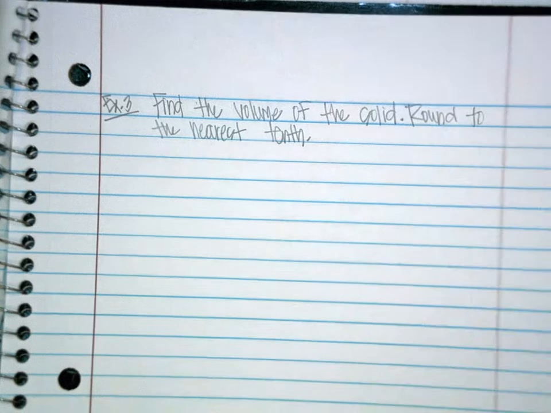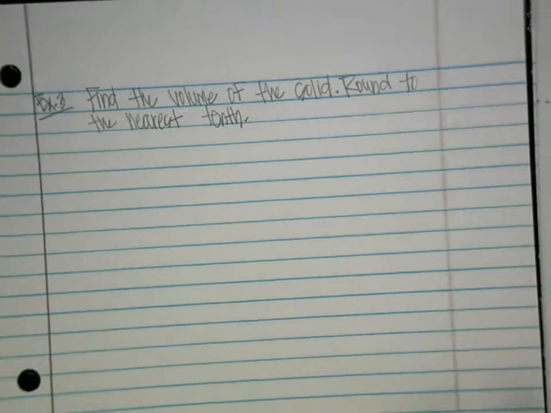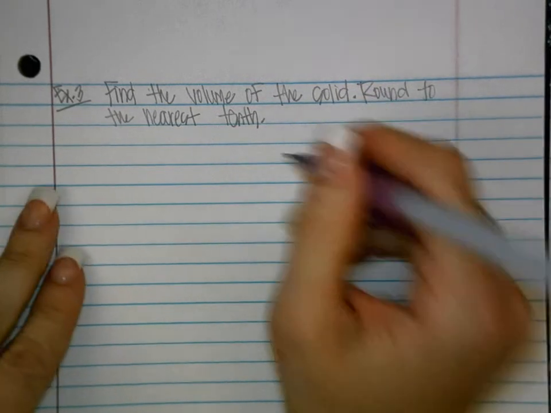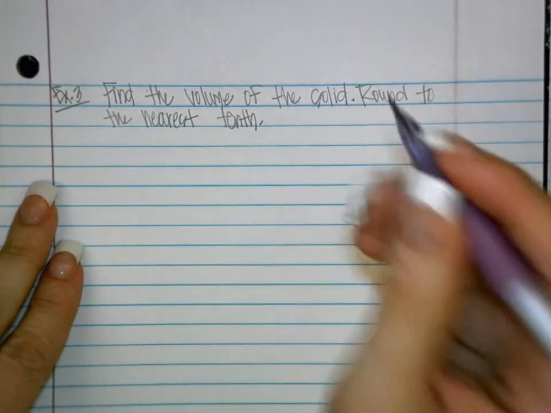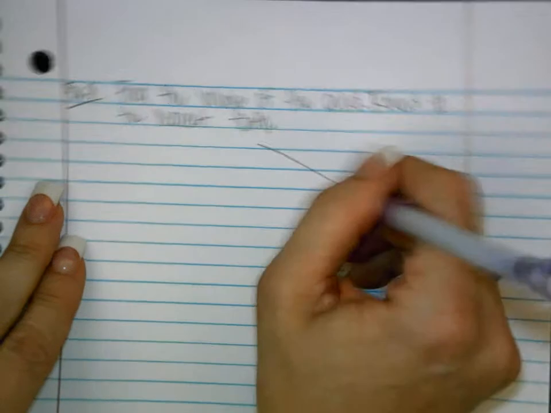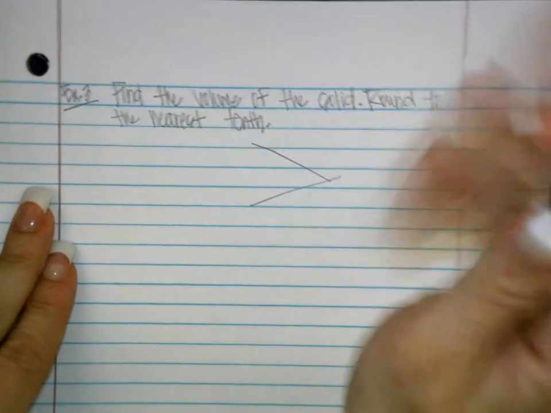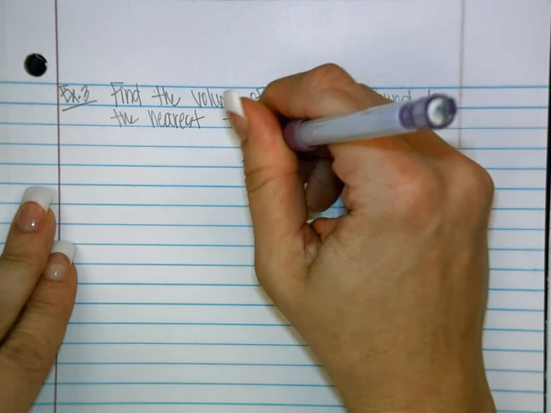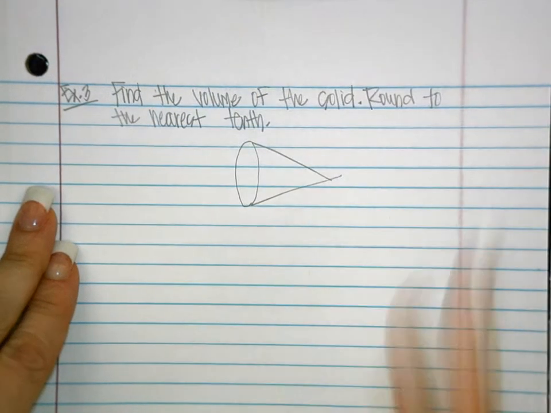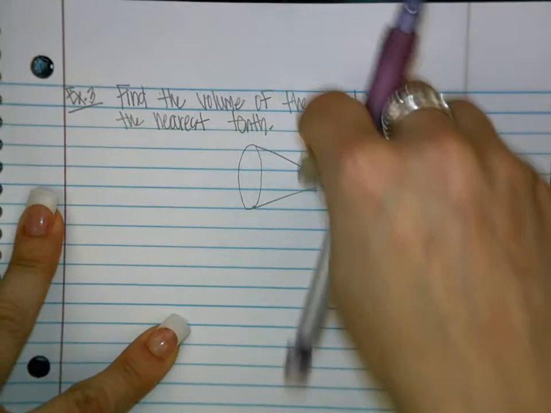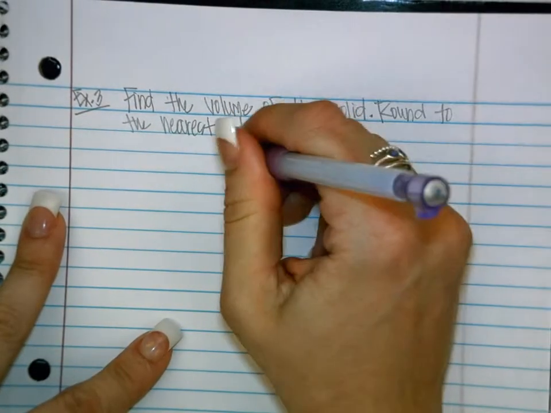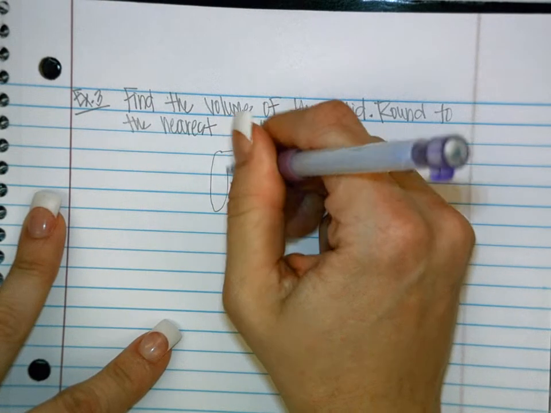Get to work. Okay? Find the volume of the solid, round to the nearest tenth. This one's going to be a little bit different looking. If I can draw it. It's going to have a cone on one end, a cone kind of on its side, but then it also has a cylinder attached to it.